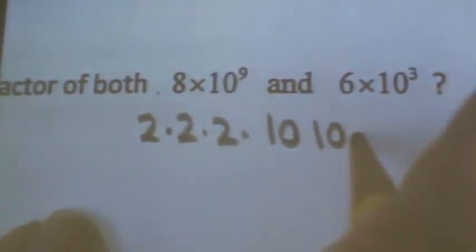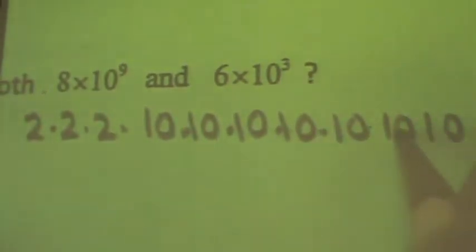So they give you these two integers, 8 times 10 to the 9th power. So 8 is 2 times 2 times 2, and then think of 10 to the 9th. Does that make sense? 1, 2, 3, 4, 5, 6, 7, 8, 9. I probably should have put dots in between these, separate them. Nice yellow, huh? And the next number is 6 times 10 to the 3rd. You don't have to do all this work, but I just wanted to, for all you visual people.